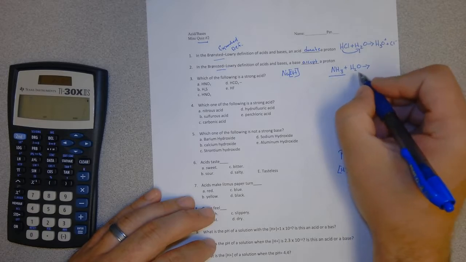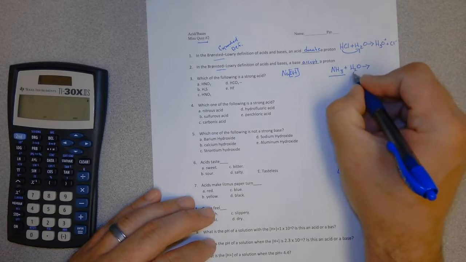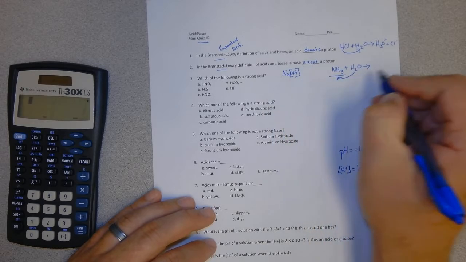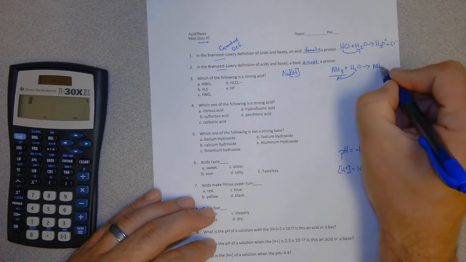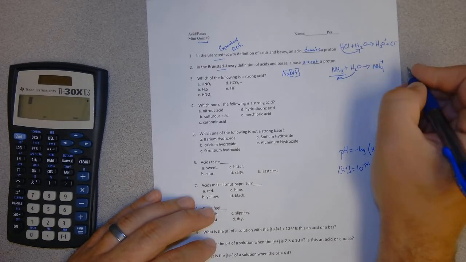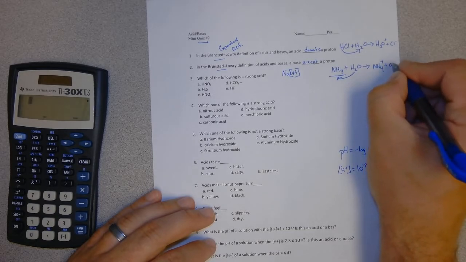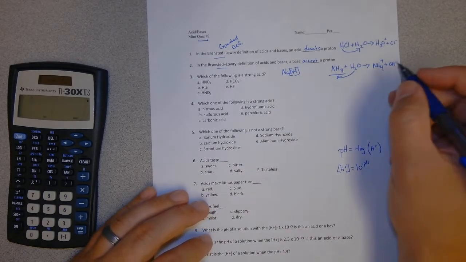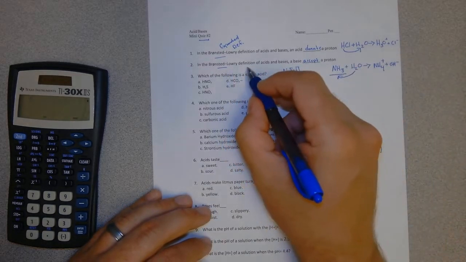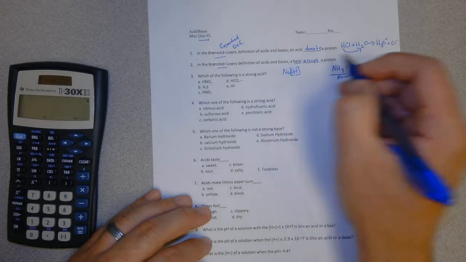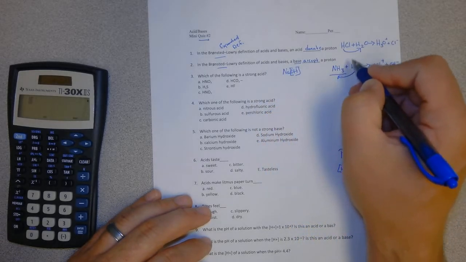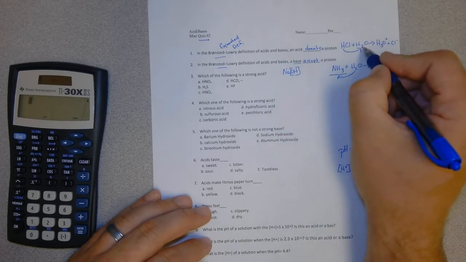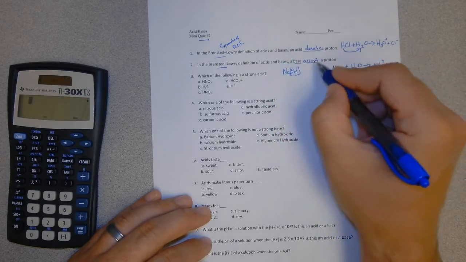Well, when we put this in water, what we see is that it accepts a proton from water to form NH4 plus, and then it forms that hydroxide ion over here. Because it's a Bronsted-Lowry base, it's going to accept that proton, and up here, because it's a Bronsted-Lowry acid, it's going to donate that proton. Okay, so that explains those two.